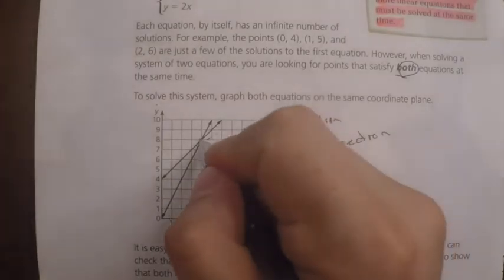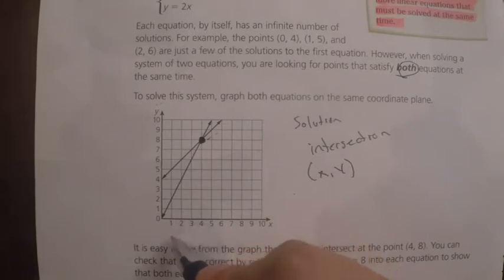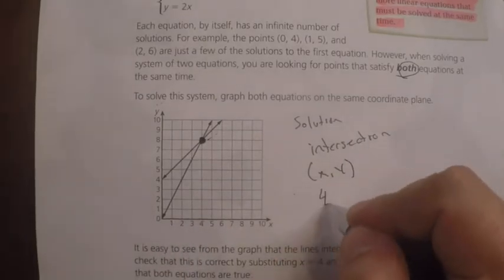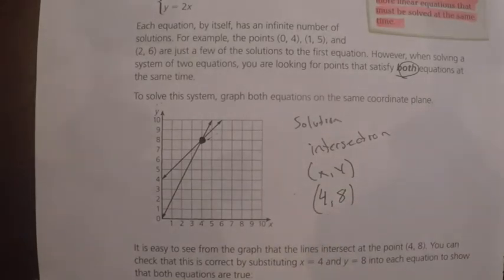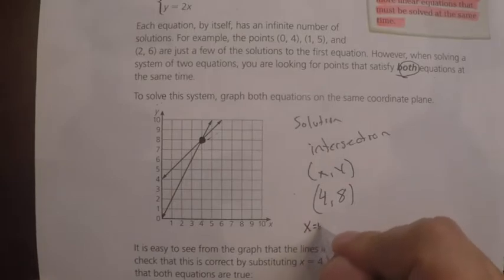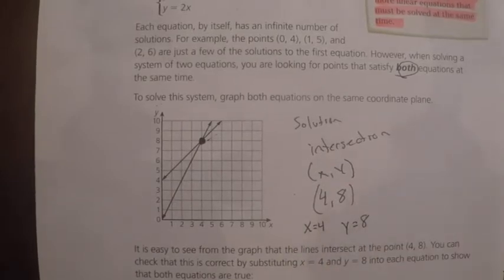These two lines intersect right there. We write that as our point. So we go over 4, then up 8. So our solution is the point (4, 8). If they wanted us to break it down into x values, we have x equals 4, y equals 8. So that's not too difficult there.